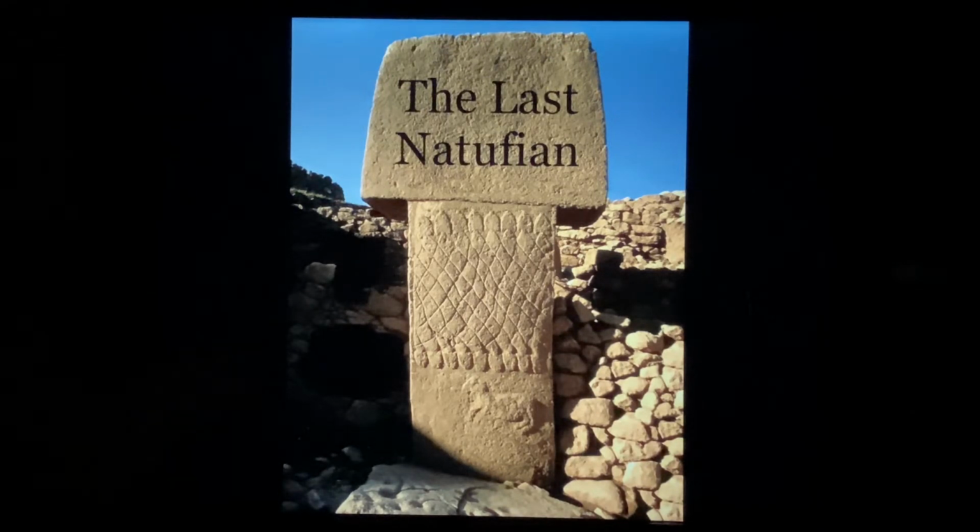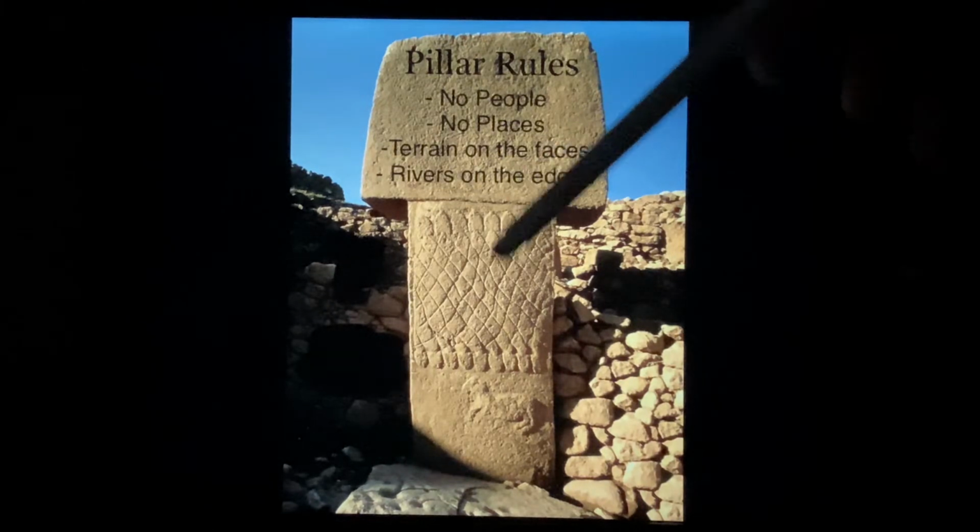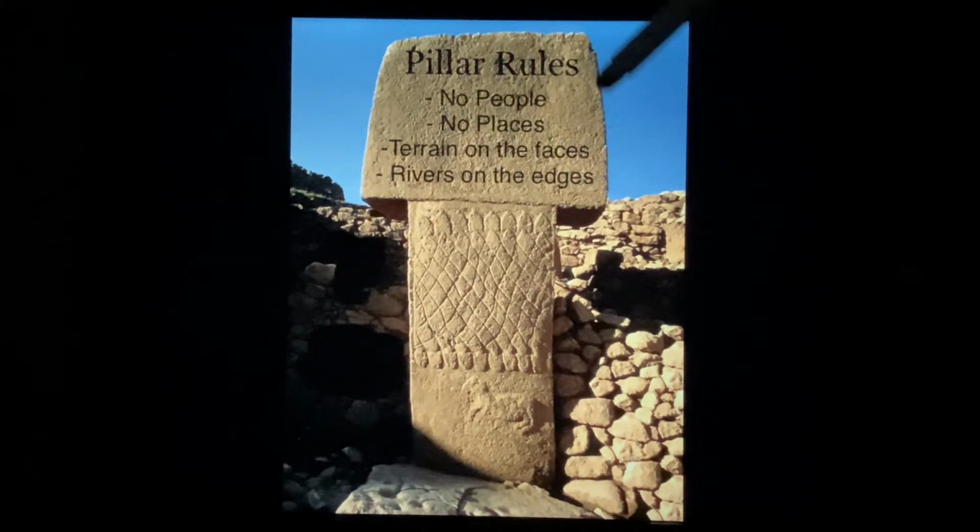But first, the pillar rules. When they made the pillars, they didn't put any people on the pillars, no places or specific places. They put terrain on the faces, like Haran right here, and rivers on the edges of the pillars.